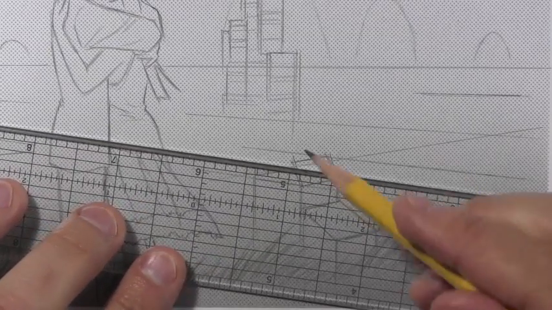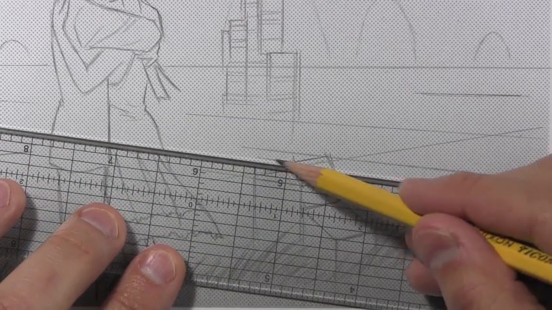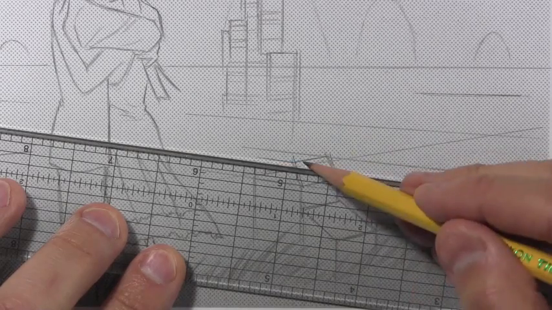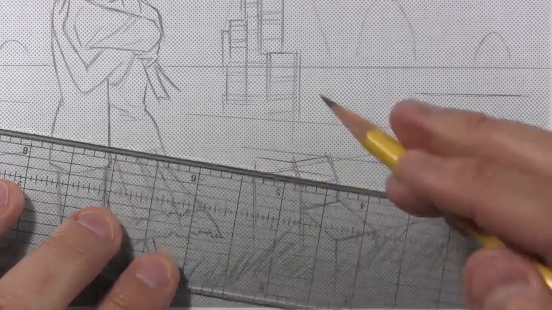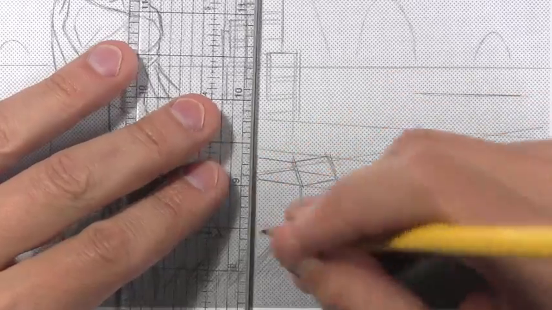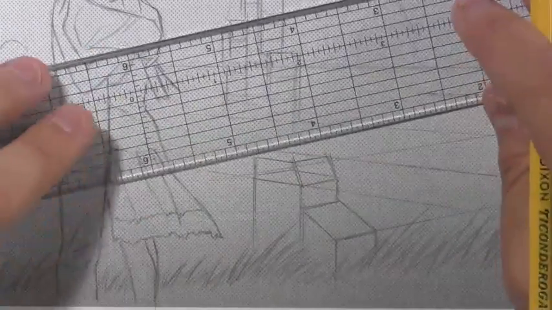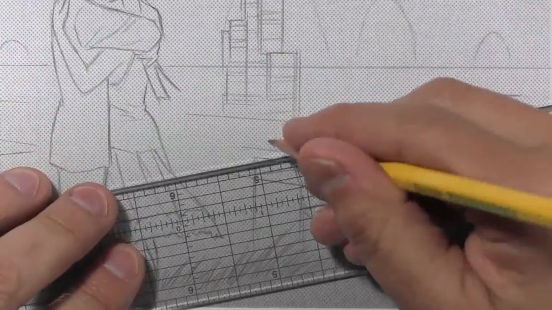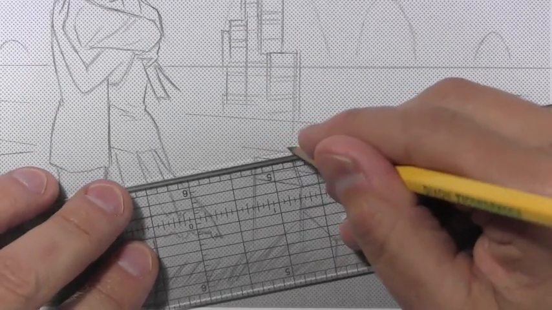Probably not. But I just get tired of drawing boxy buildings, you know what I mean? If you look at a real city skyline, quite a number of those buildings, especially the ones built in the 70s, are really clean, boxy shapes, and I just don't find that very interesting to draw.